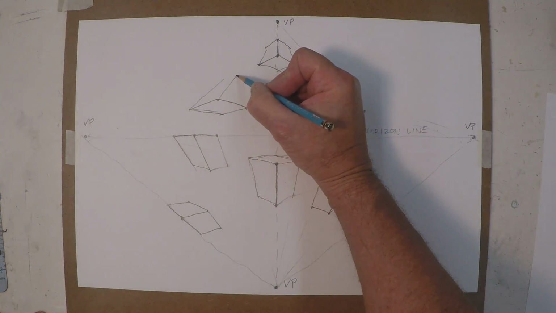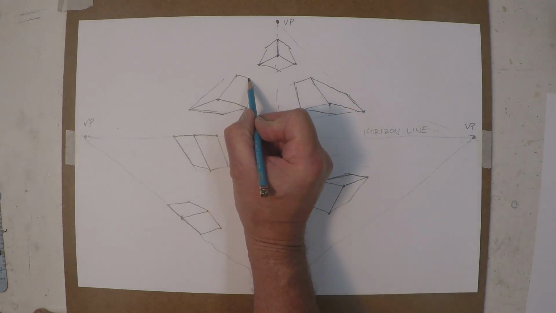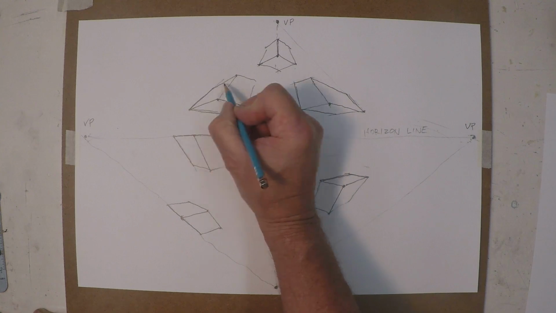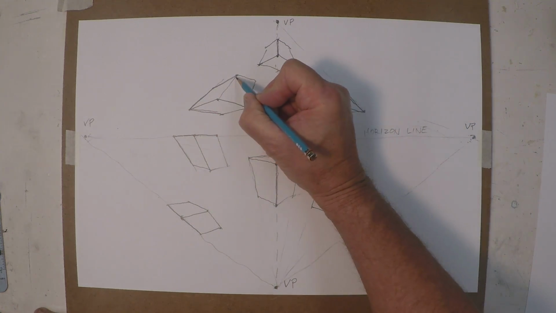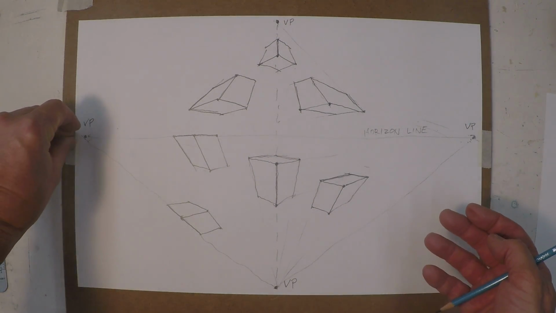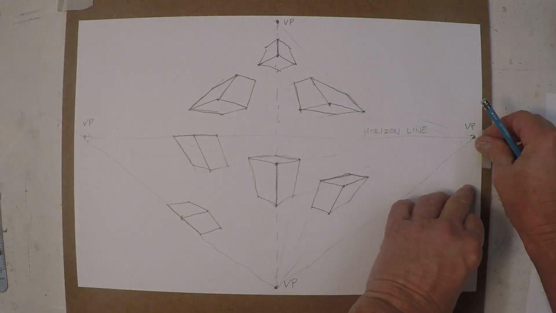Now you start with this one again. This one will have to go to both places. It has to go over there, and it has to go down here. So that's what defines that shape. And that's the basics of 3-point perspective, above and below the horizon line.